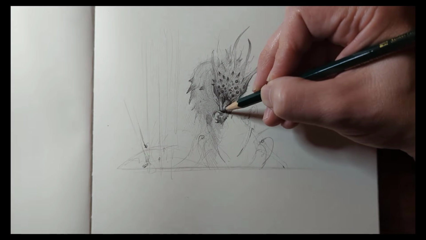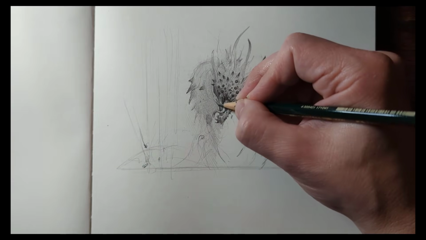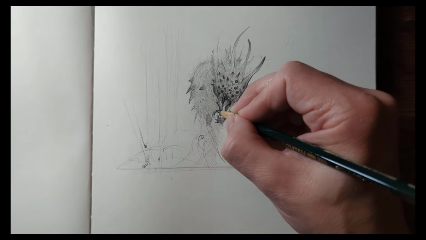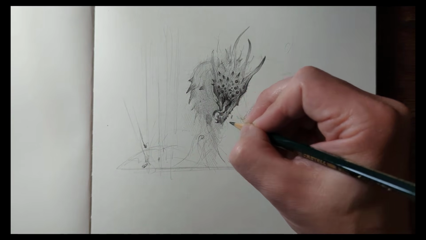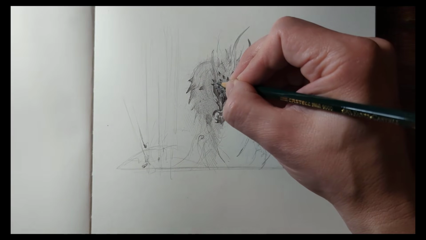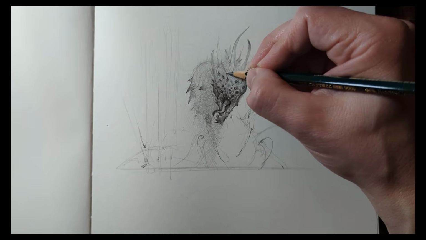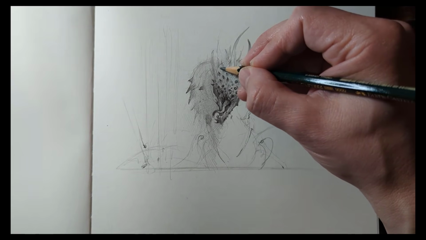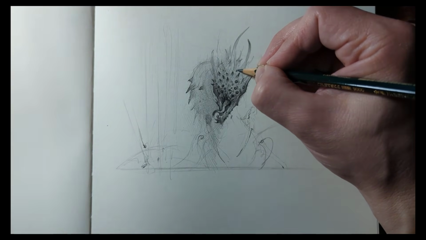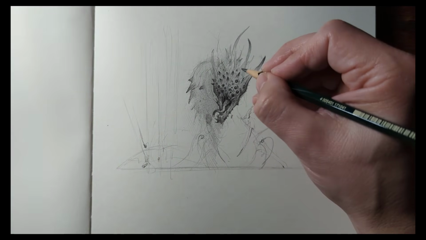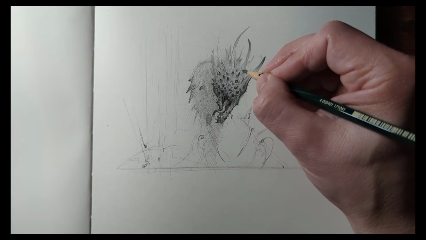But just allow your creature and all of your pencil marks to live on the page. You don't have to ask for permission to draw what you want. And it's your mind telling you that, hey, that's going to be messy. Don't do that. Nobody has the authority to tell you to do something wrong with your drawing except you.